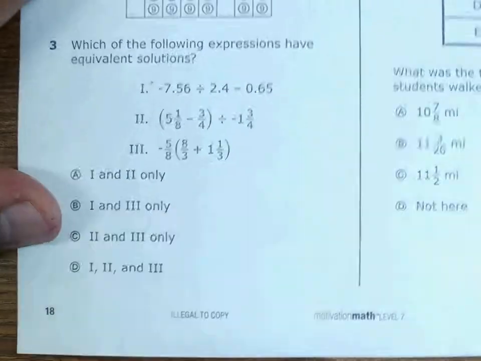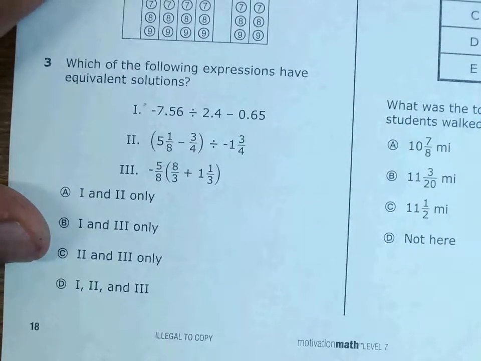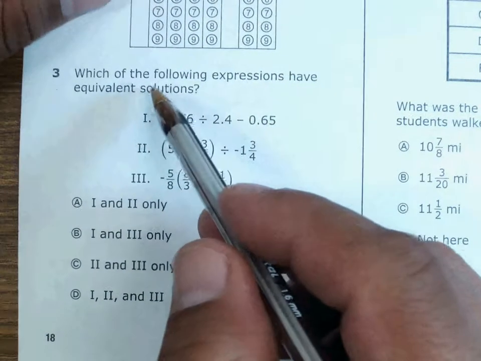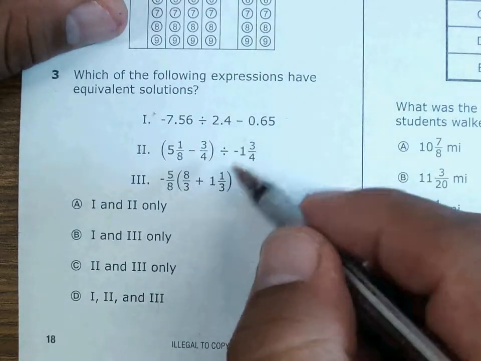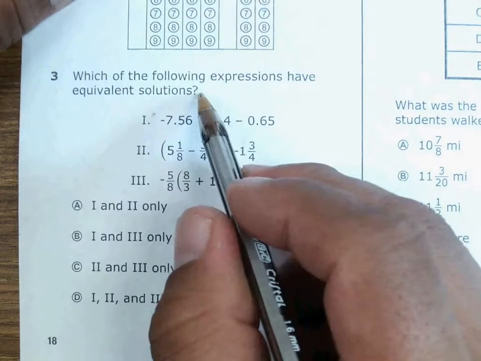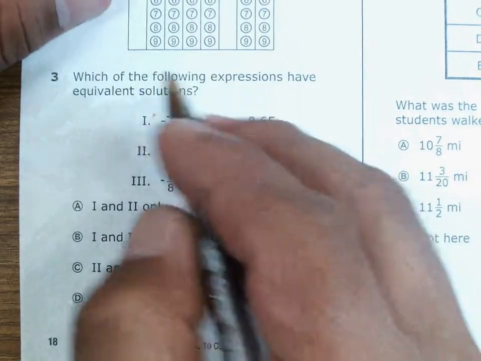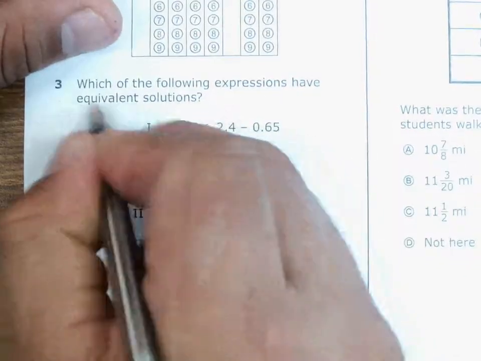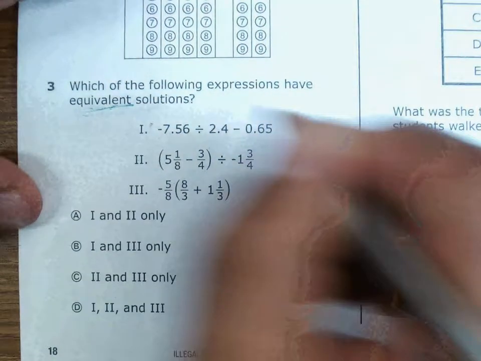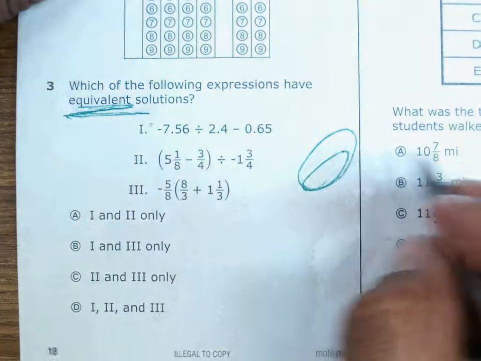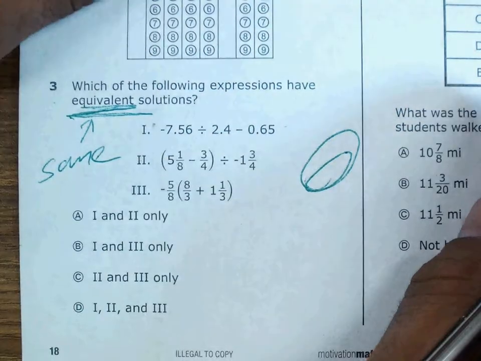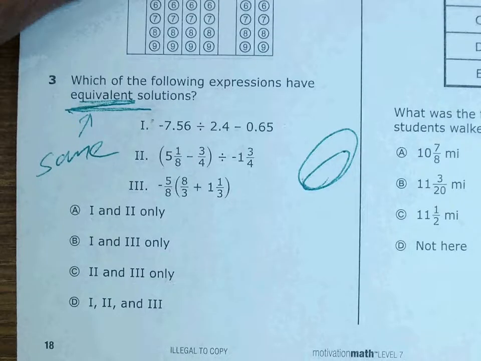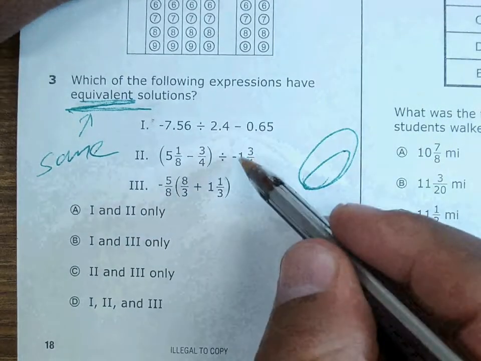Number 3 gives you one question, one sentence question, but the problem is very long. It says, which of the following expressions have equivalent solutions? So equivalent means the same. This word equivalent means the same. So if I see the word equivalent, I think of, okay, the same. Okay, so we got to figure out which of these solutions are the same.